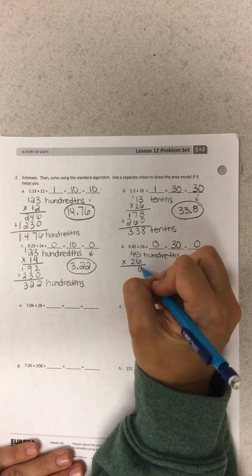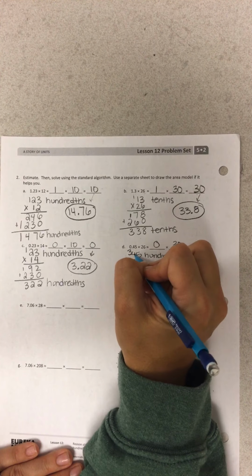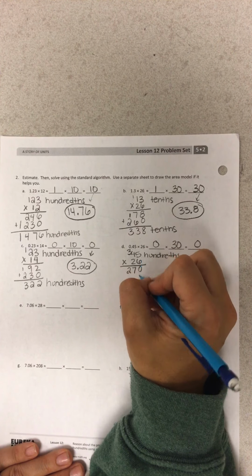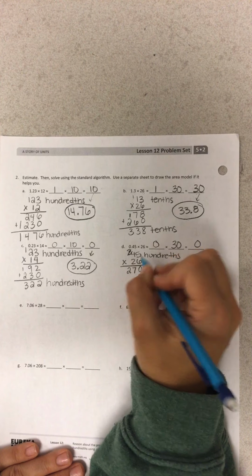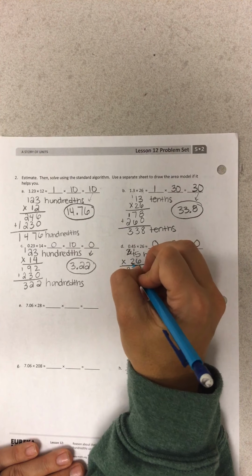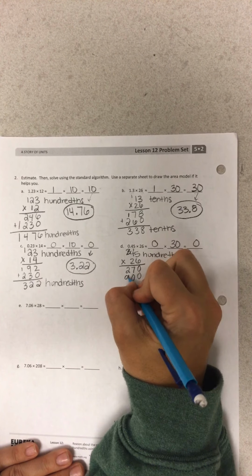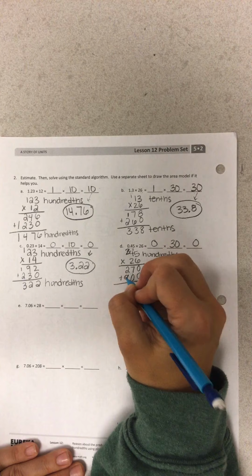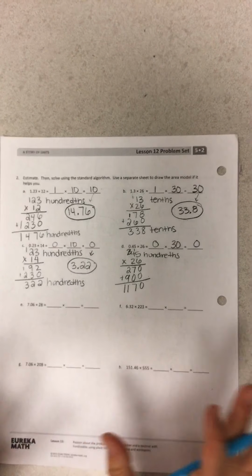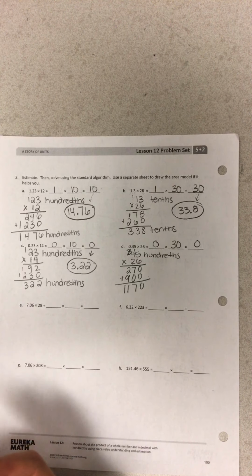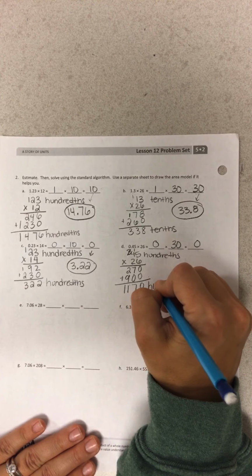5 times 6 is 30, regroup my 3. 6 times 4 is 24, plus 3 is 27, okay? I'm going to take my 0 here. 5 times 2 is 10, regroup my 1. 4 times 2 is 8, plus 1 is 9. So let's add this up, 0, 7, 11. If I don't put my label or convert it, 1,170. Guys, is that close to 0? No, that's not. I know that I need to put hundredths.